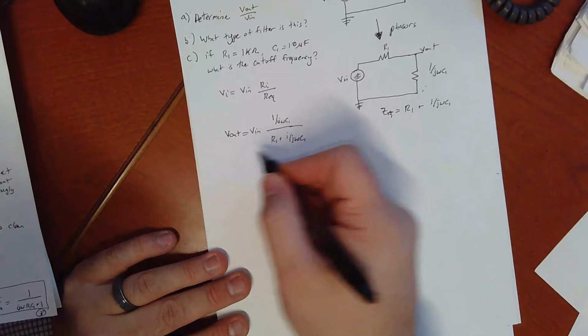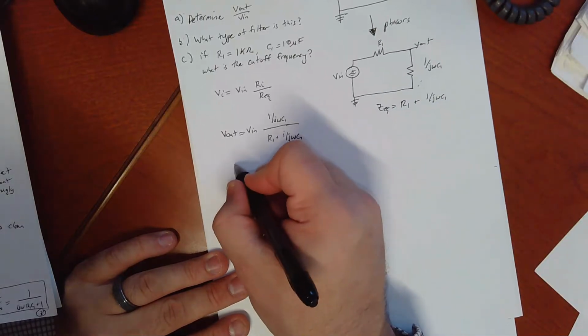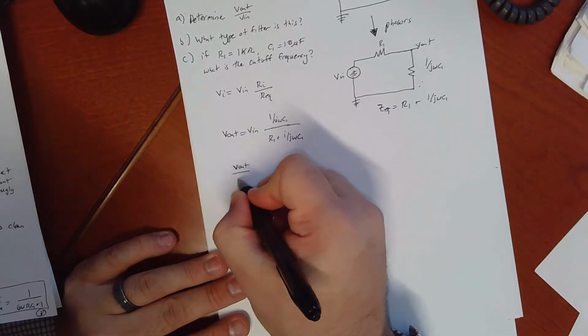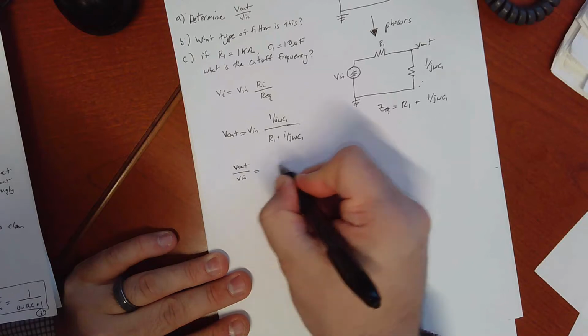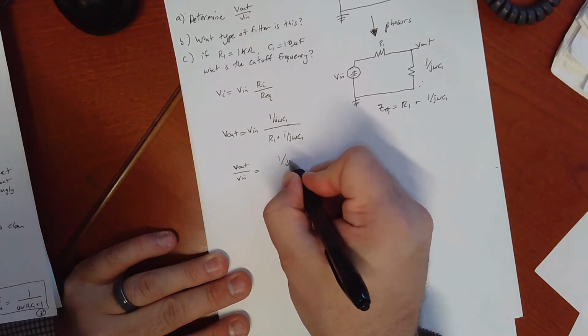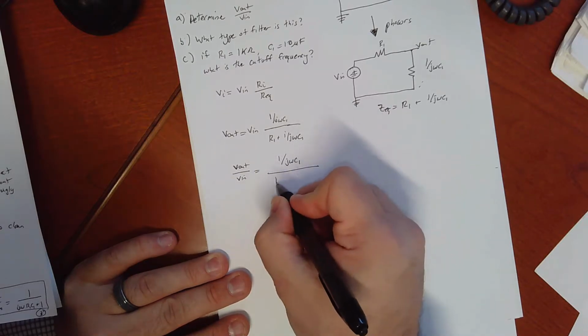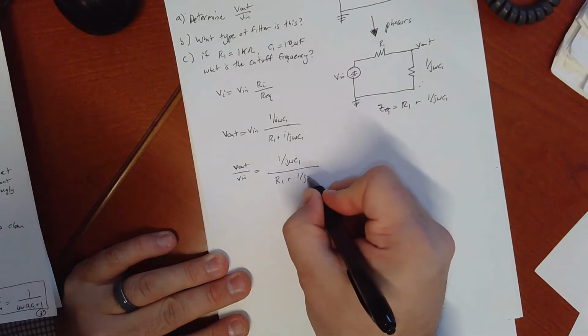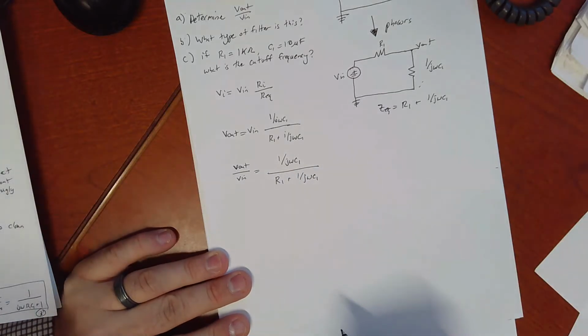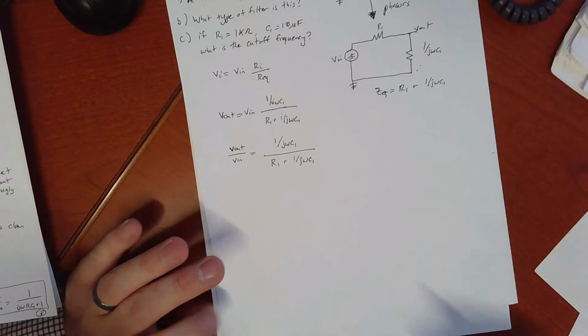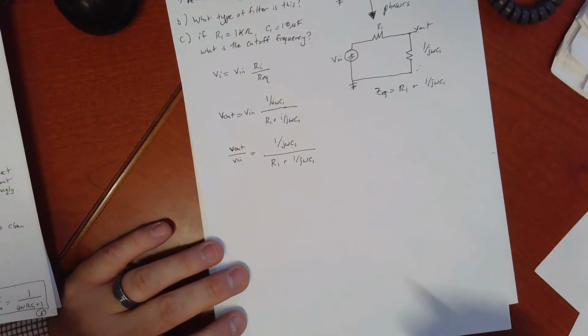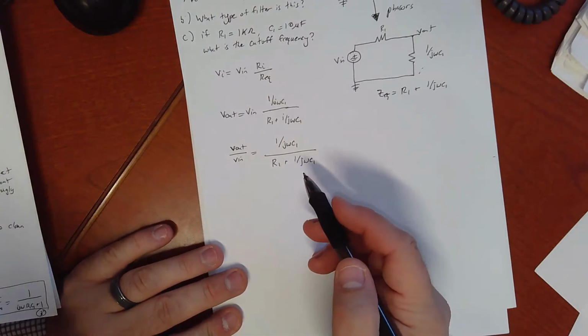So V out over V in is equal to 1 over j omega C1 divided by R1 plus 1 over j omega C1. And that's absolutely correct. However, it's kind of ugly looking.